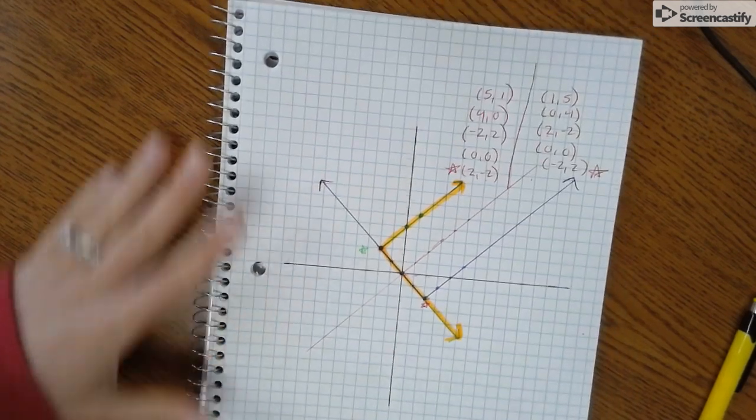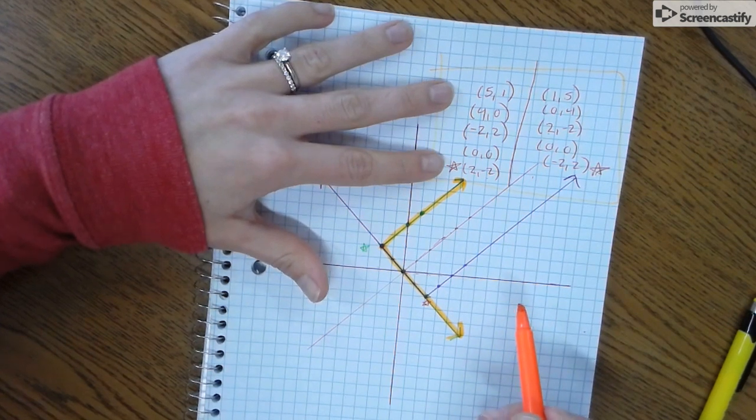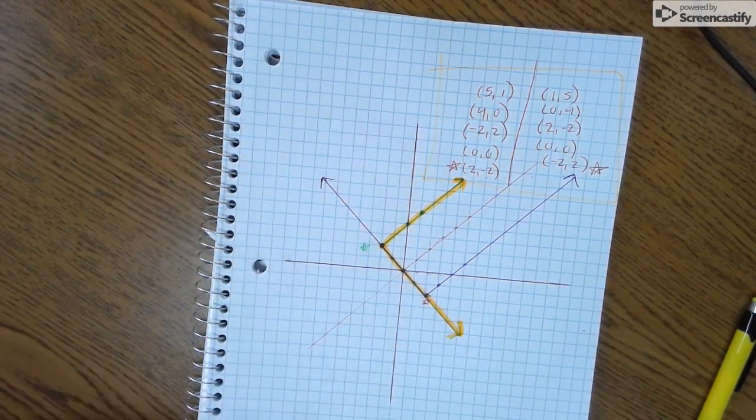Okay, and again, the main thing: you can graph anything as long as you can get points from the original and you can reflect them. You can graph the inverse of any function that's given to you on paper.